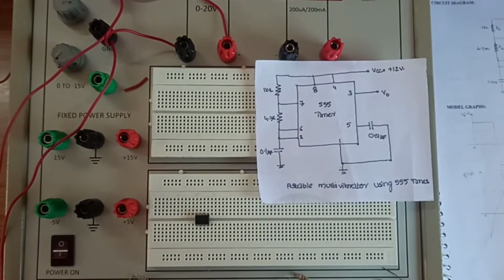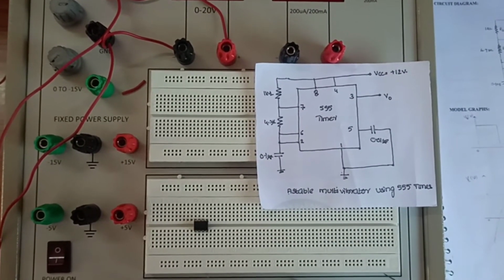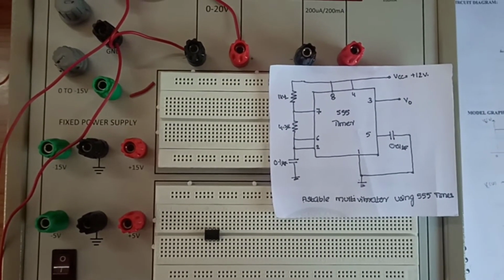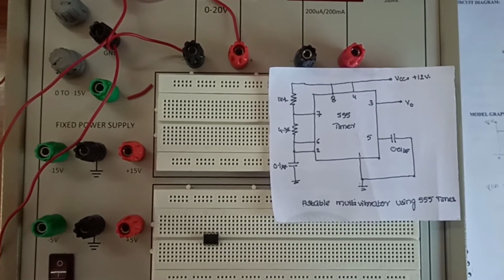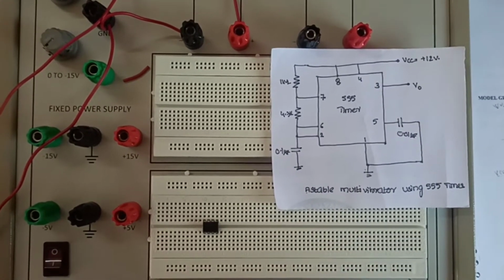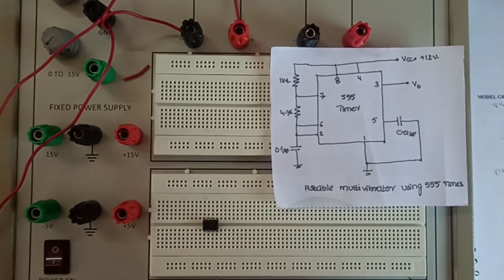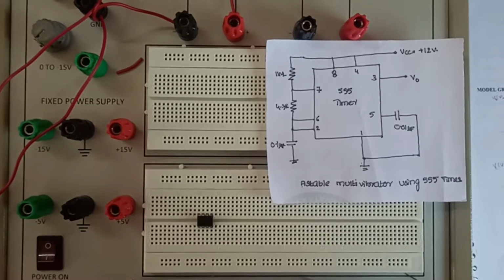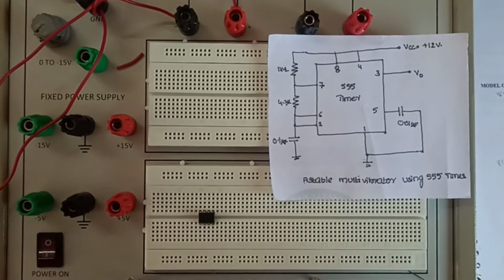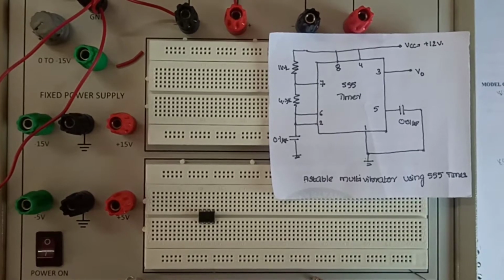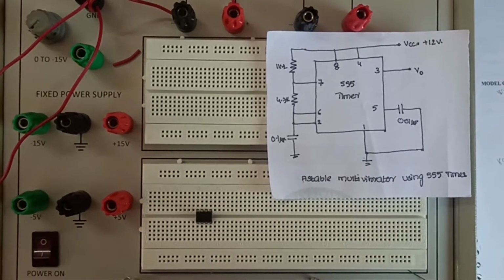Hello students. So today we are here with one more experiment in analog IC applications lab. So this is Astable multivibrator using 555 timer IC. So it's a very simple circuit. For this we need two resistors and two capacitors, 1 kilo ohm and 4.7 kilo ohm resistors and 0.1 and 0.01 microfarad capacitors.